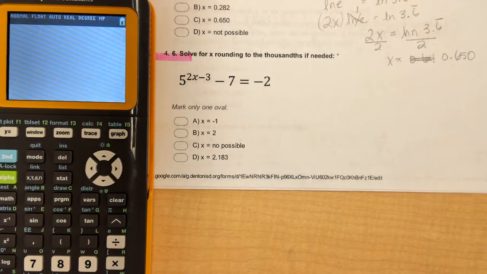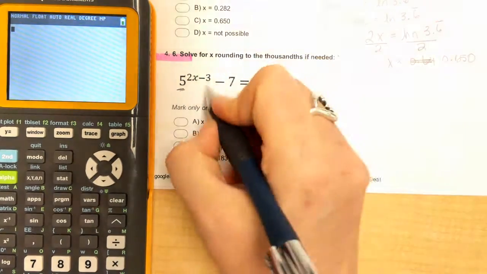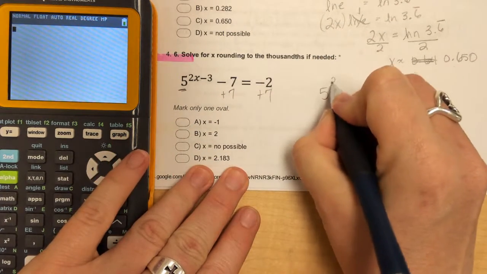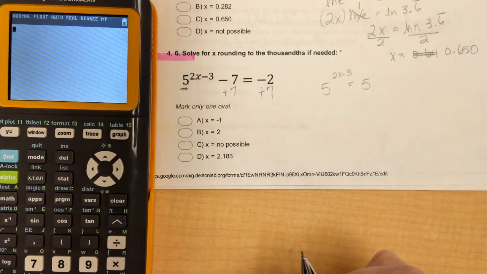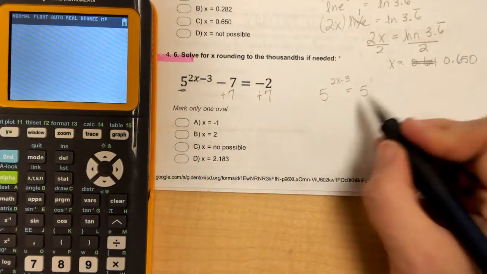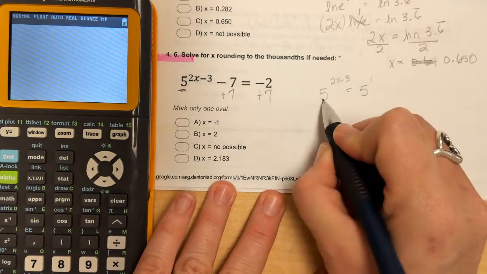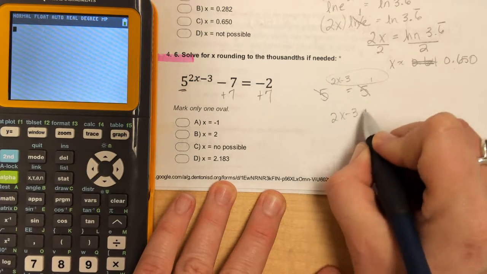Second problem, that is exponential. 5 is the base because it has the exponent. This -7 has to go, so I'm going to add 7. So I've got 5 to the 2x minus 3 equals 5. Now, all whole numbers have an exponent of 1 on them. 5 to the 1, it's still 5. If the bases are the same, the exponents must be equal. So I say 2x minus 3 equals 1.